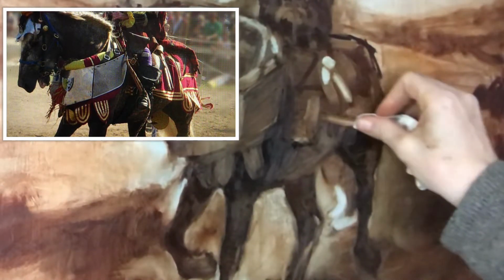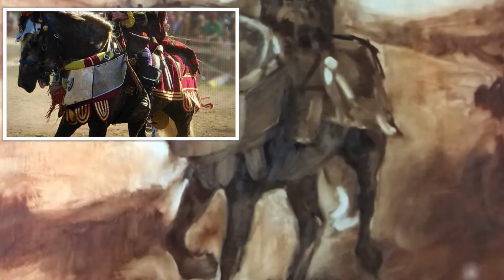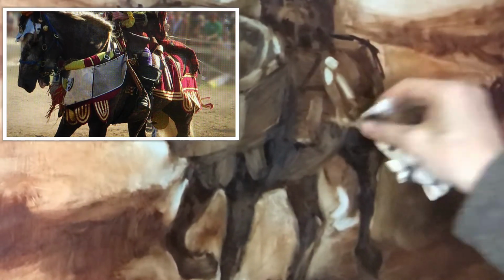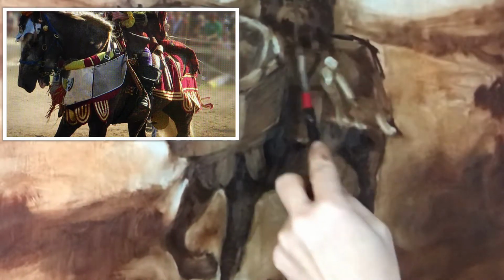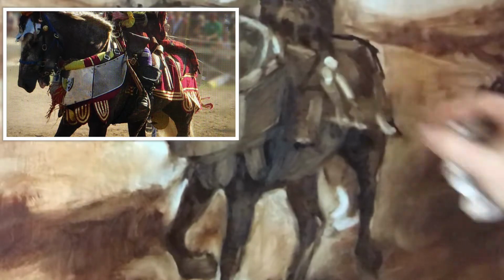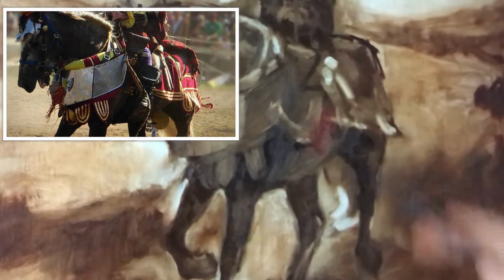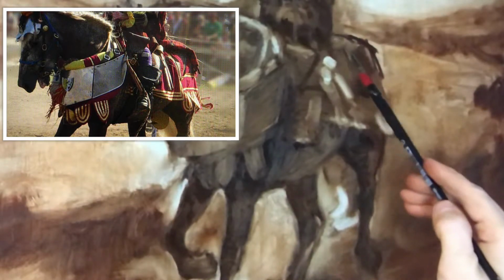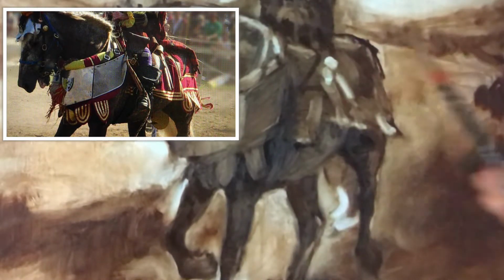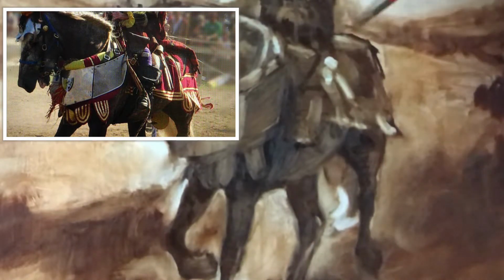To pull in a little bit more of these details on the saddle and all of his trappings, it's simply a matter of putting some odorless mineral spirits on the actual paint itself and then wiping it out with a rolled piece of paper towel or a very stiff bristled brush. I find that a paper towel works if I really need a bright light. If I need a soft or more muted value, then a brush is sufficient for that.